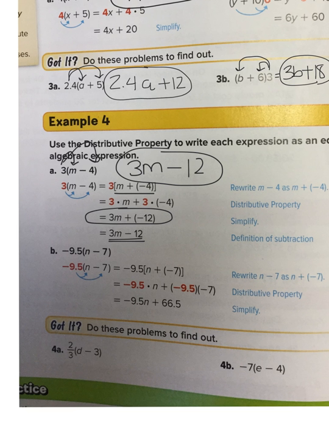Look at letter B. I'm going to do the same thing. Negative 9.5 times n is negative 9.5n. But notice here I have a negative on the outside and now I have a negative on the inside. So when I do this, I'm really taking negative 9.5 times negative 7. A negative times a negative is a positive. So I'm going to write this as plus, and then negative 9.5 times negative 7 is 66.5. So my final answer is negative 9.5n plus 66.5. And again, it's plus because I had 2 negatives.